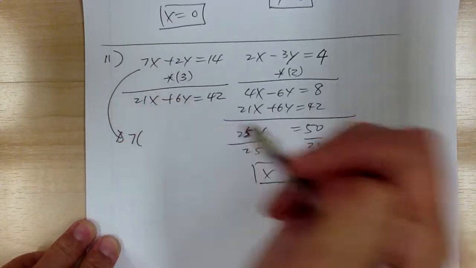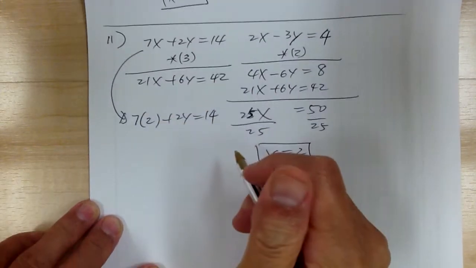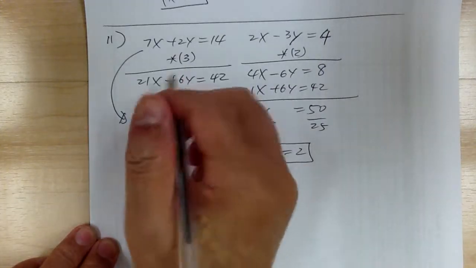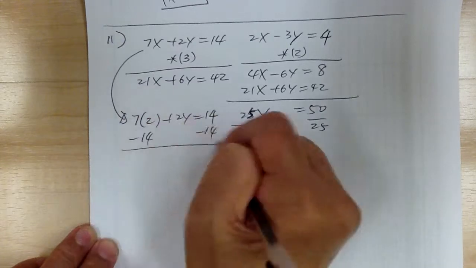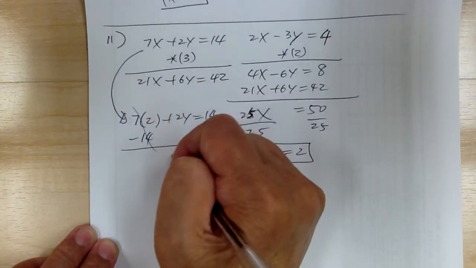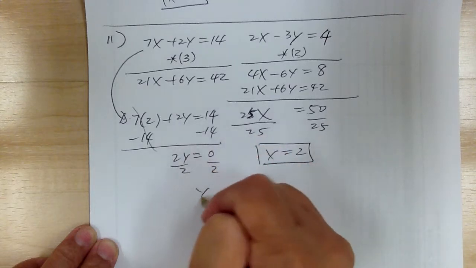So I got 7 times 2 plus 2y equal to 14. And this is going to be a 14, right? So I'm going to minus 14 on both sides because of that. So this cancels out. So I got 2y equal to 0. Divide by 2, divide by 2. So y equal to 0.